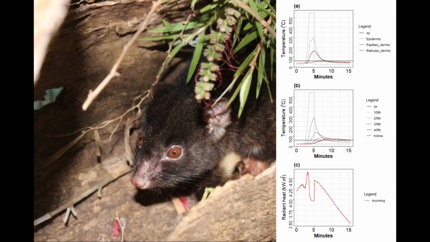Graph C is a graph of the amount of radiation reaching the hollow there. Now, I've included this out of interest to look at the question of what form of heat transfer actually causes the higher temperatures in the hollow or at the exposed animal.